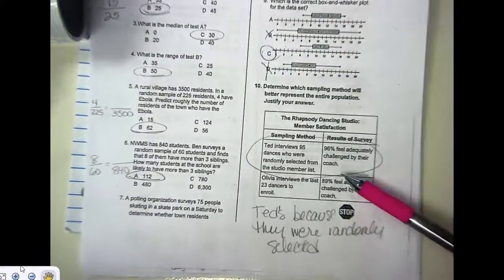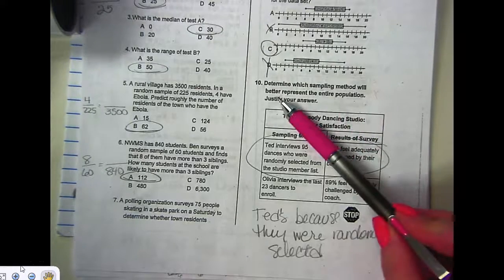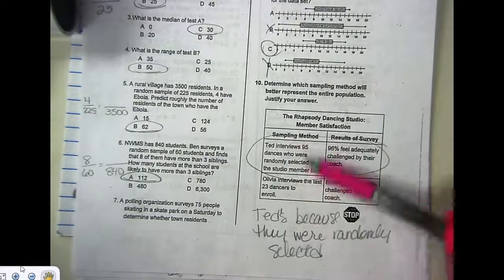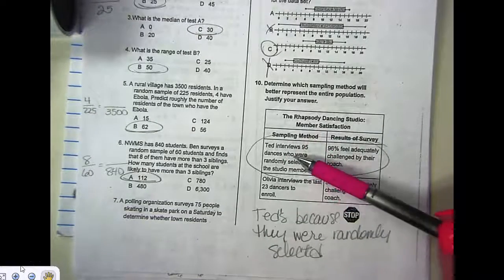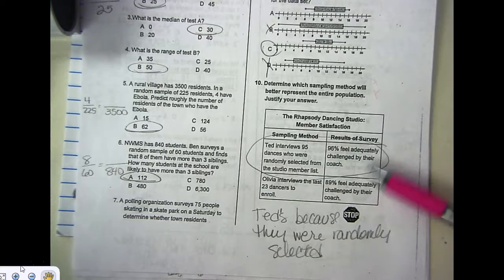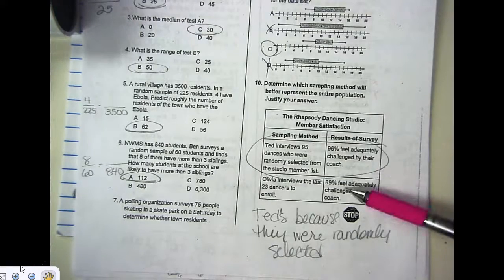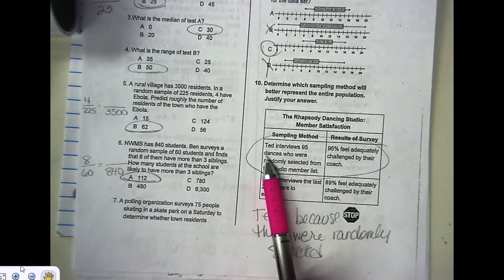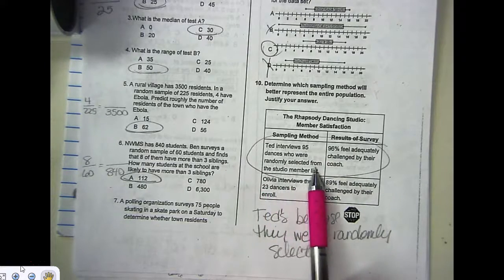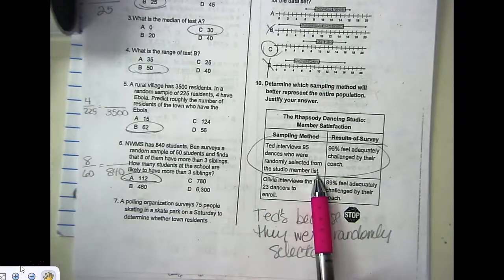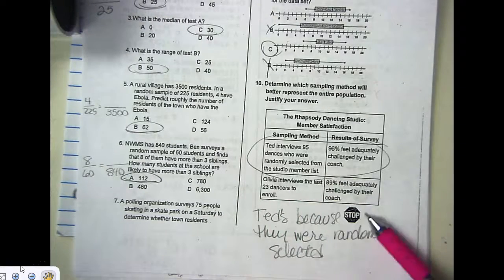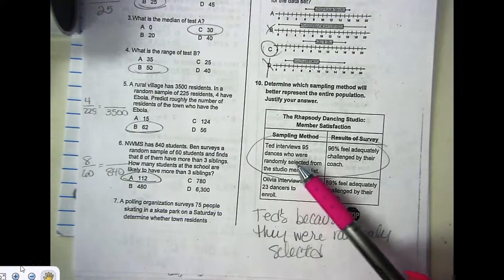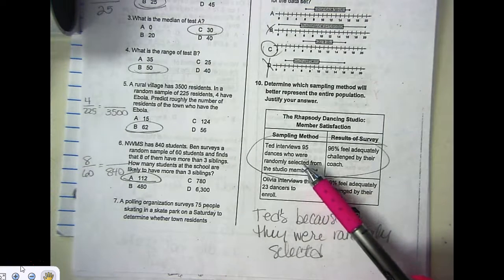Lots of folks had trouble with this. It says determine which sampling method will represent the entire population and justify your answer. These are the two sampling methods right here. This was one choice, this was another. Some people said these over here. Those are results of surveys. This right here, which sampling method? Ted interviews 95 dancers who were randomly selected from the studio member list. Remember, random selection, either systematic or just plain random, is the only way to get an unbiased survey with valid results.